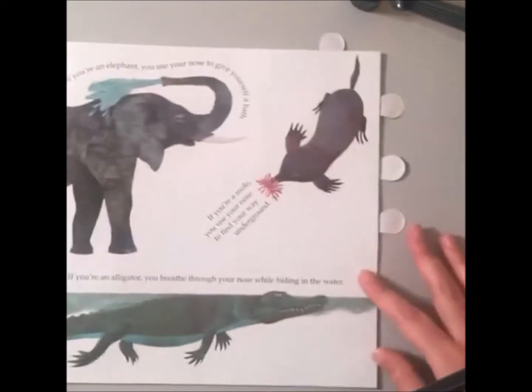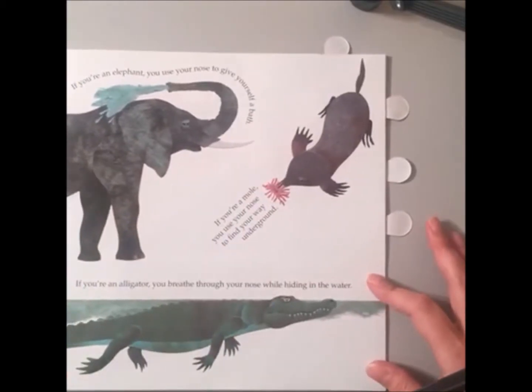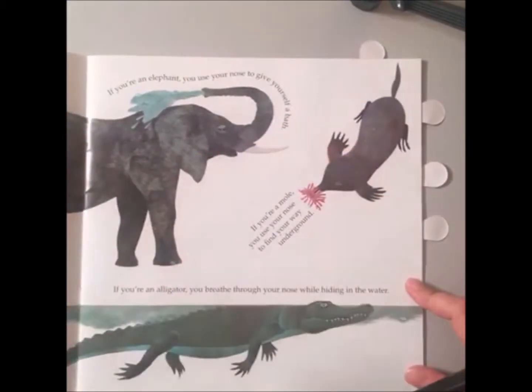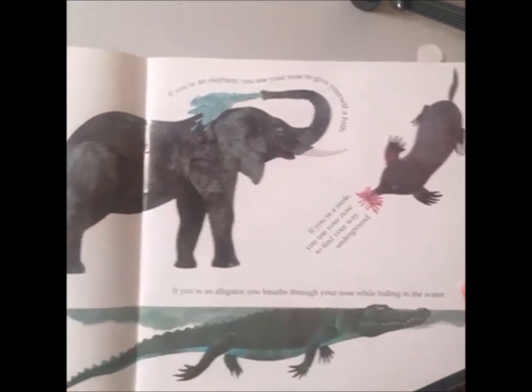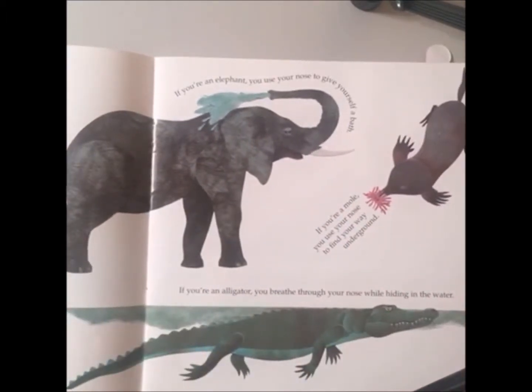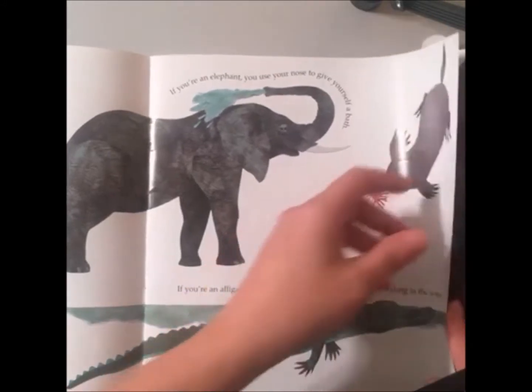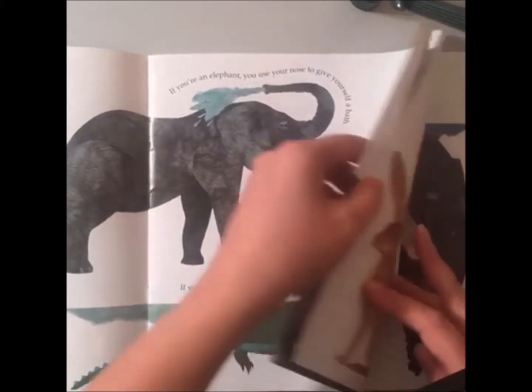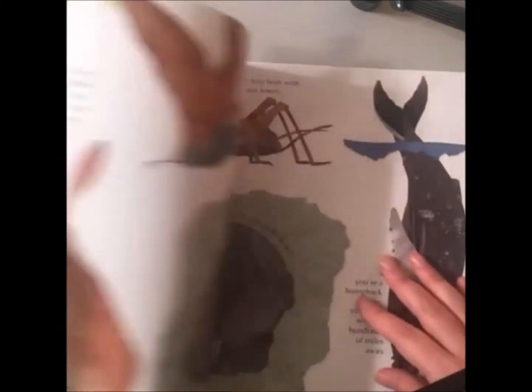So you can see that crazy nose belongs to a mole. So it shows the noses up close, or each feature shows up close, and then it actually shows the animals that it belongs to and gives the reason why it has that feature. So it's really great for adaptations and also attributes of animals.